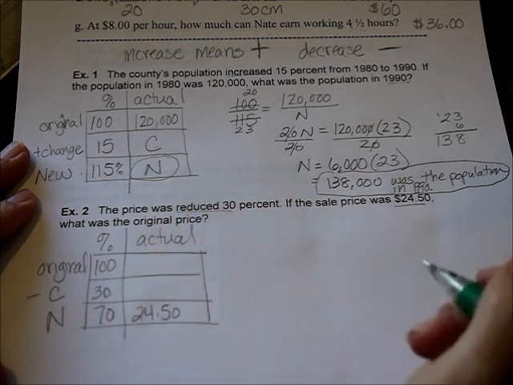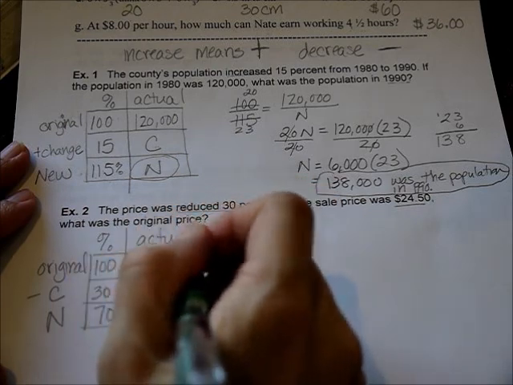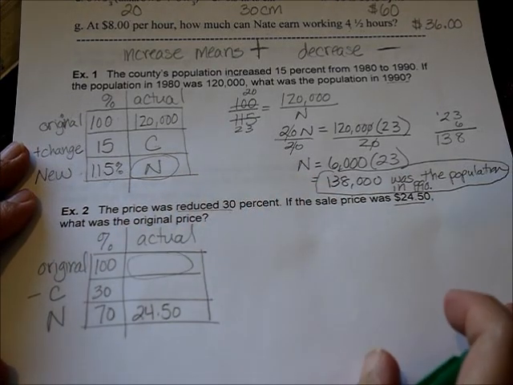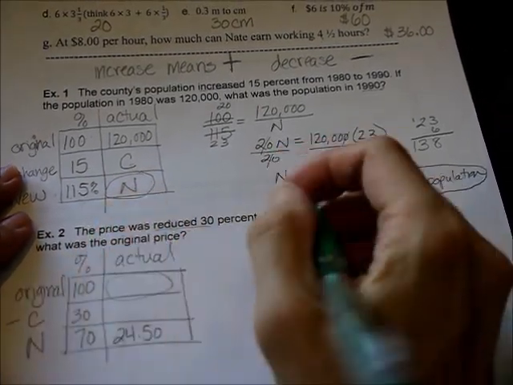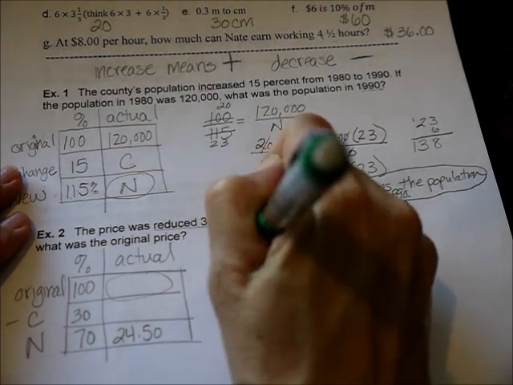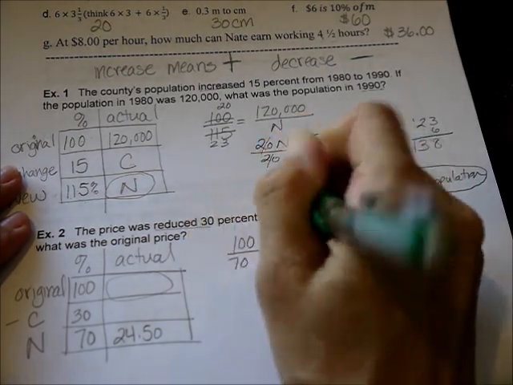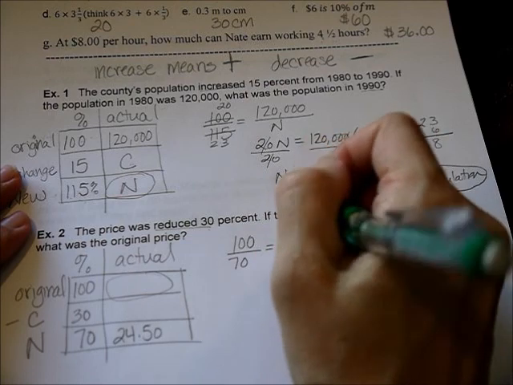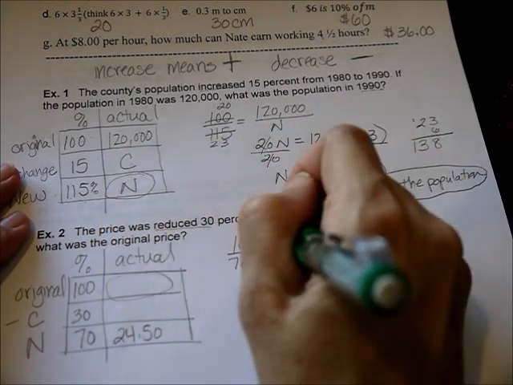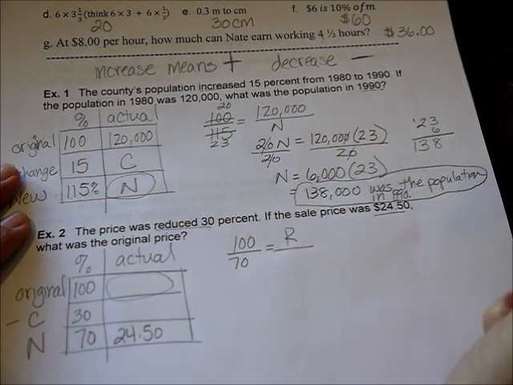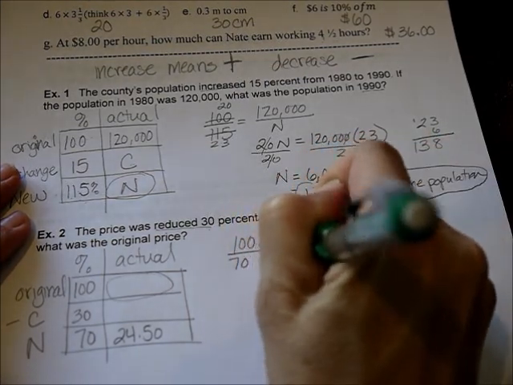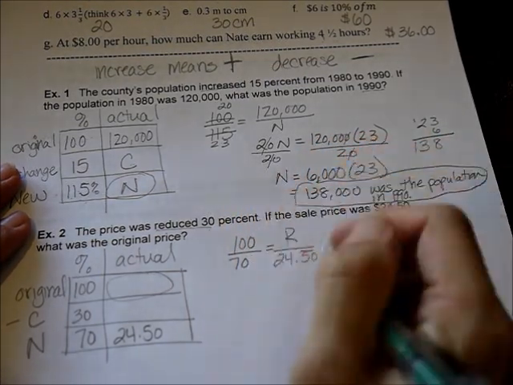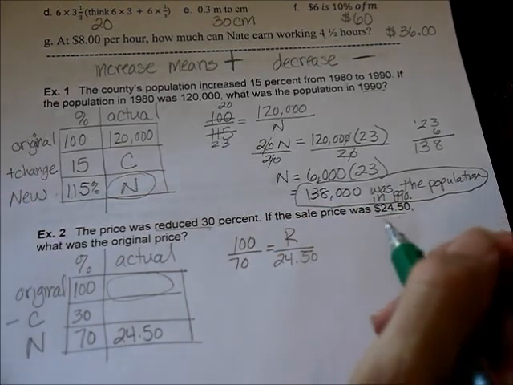Okay, and they want to know what the original price is, so we're looking for this, right? So we can do 100 over 70 equals, we call that retail, the original price. So that's why they used R. You can use whatever letter you want. $24.50.